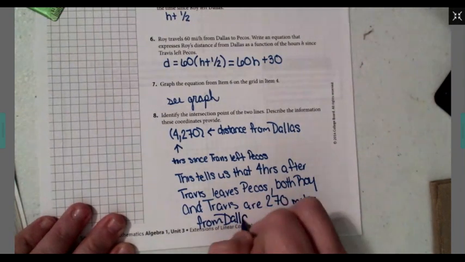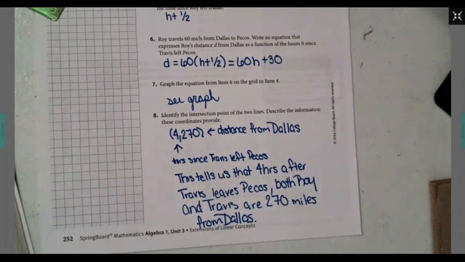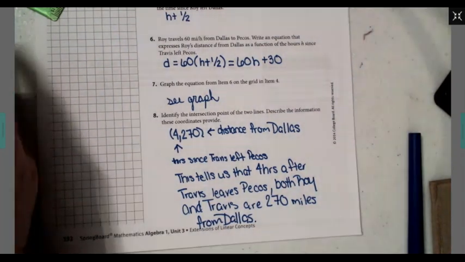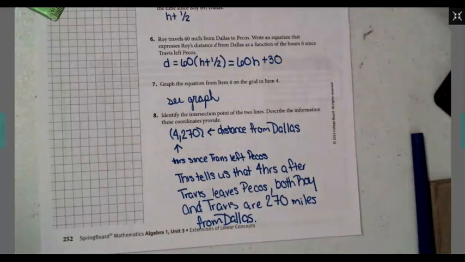So this is basically where they're crossing paths along the interstate. They're both at the same place at the same time. On to the next set of questions.